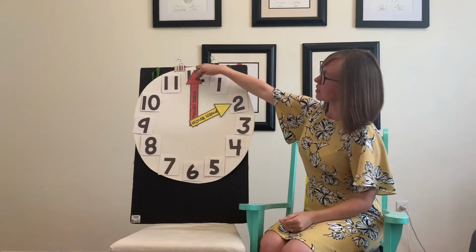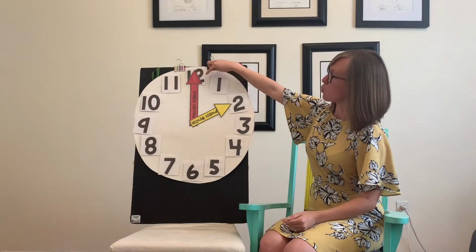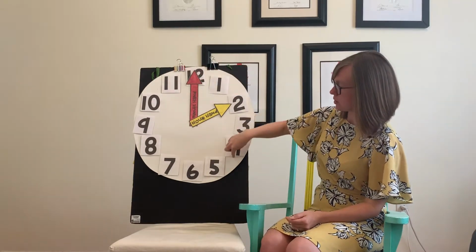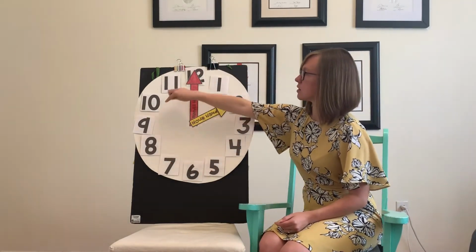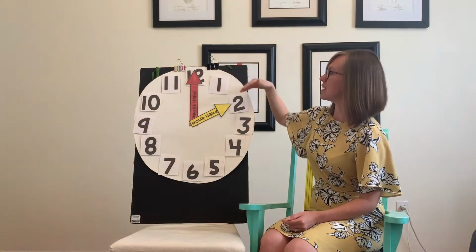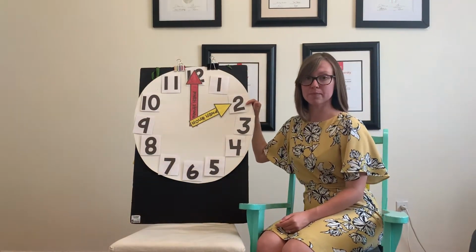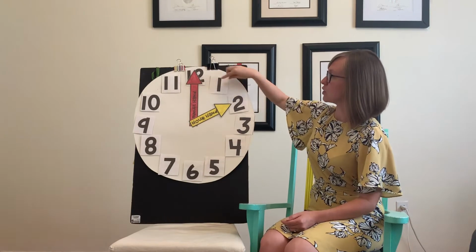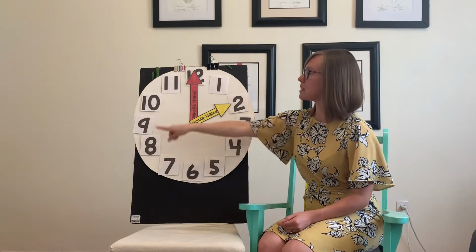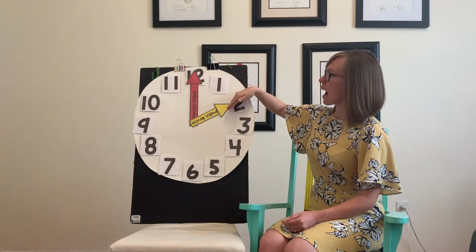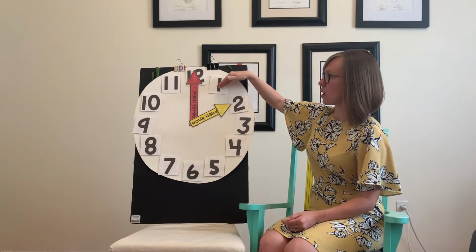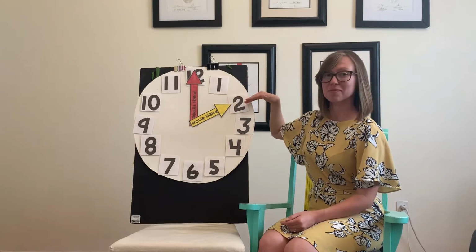So it took the minute hand one whole turn around the clock to reach the next number here. So that minute hand had to go around the whole clock one time for our hour hand to change from the 1 to the 2.